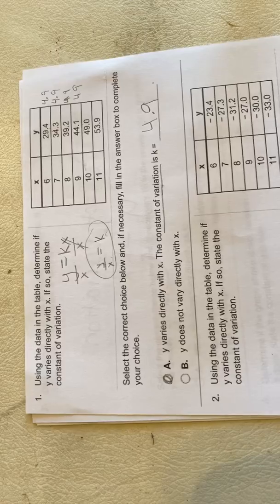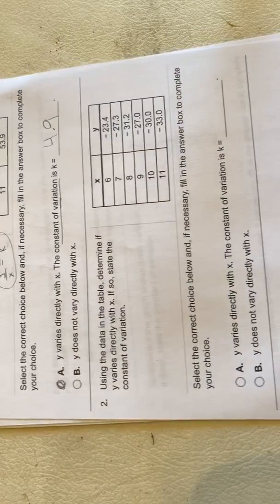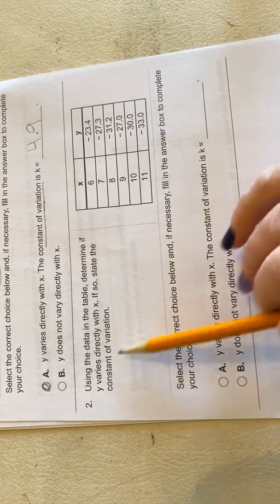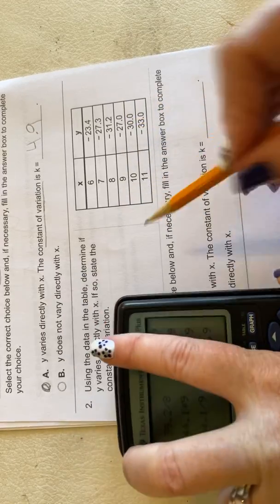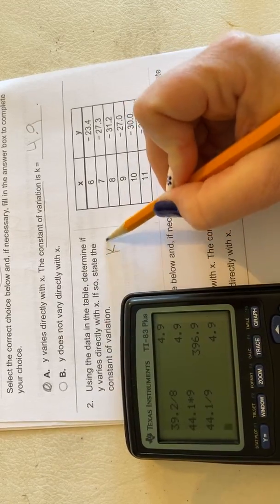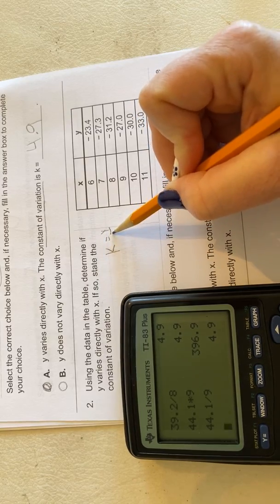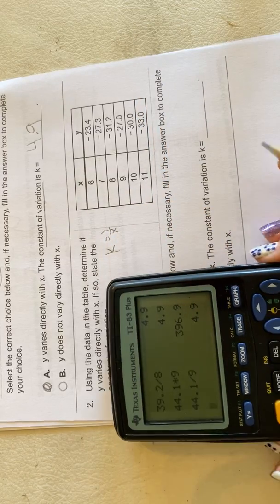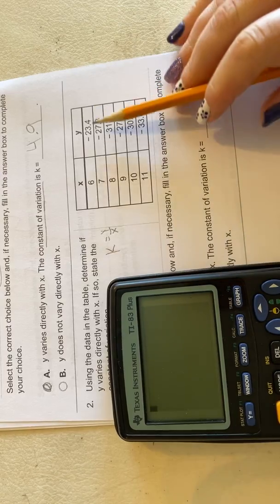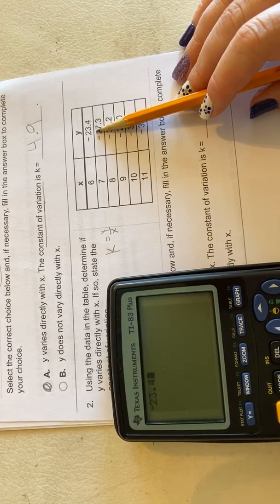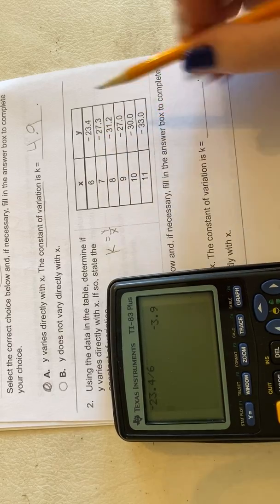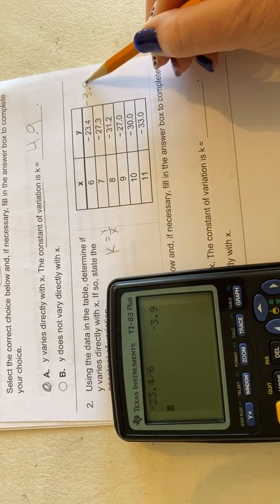Okay, moving on to number 2. Using the data in the table, determine if y varies directly with x. So we're going to do the exact same thing. We're going to decide if k will always equal the same thing when I divide y by x. And if so, then we say yes it is. So let's take negative 23.4 divided by 6, and I get negative 3.9.